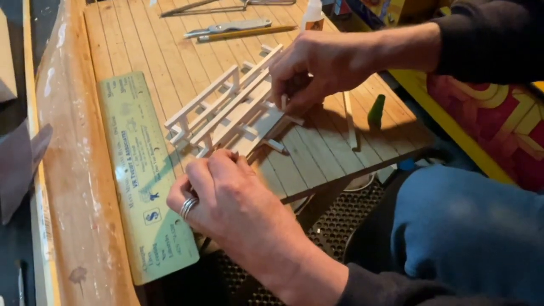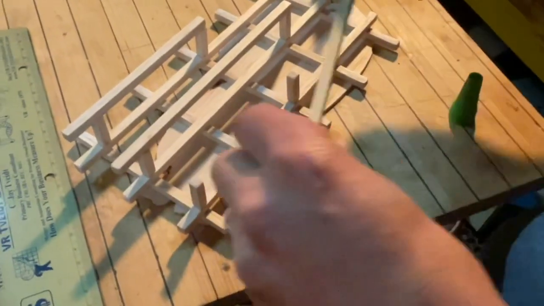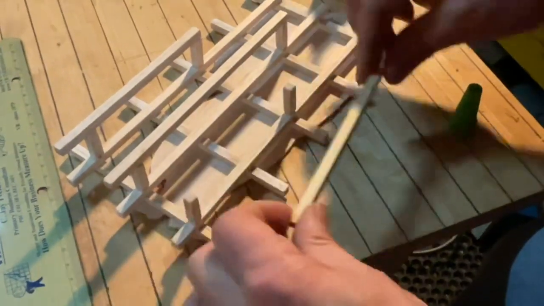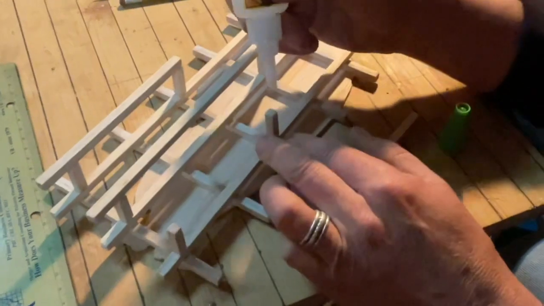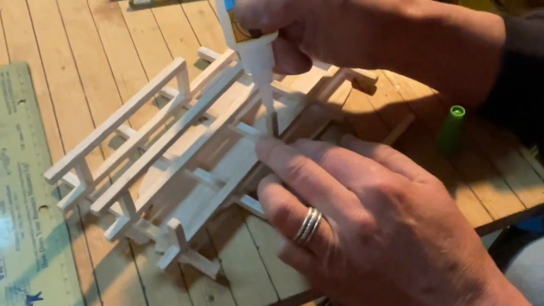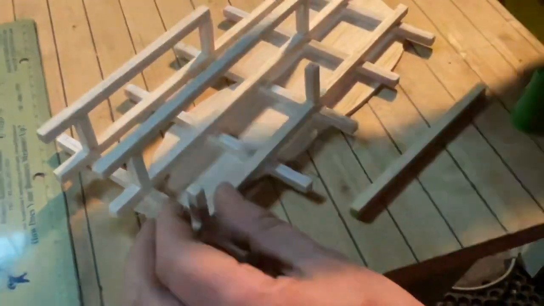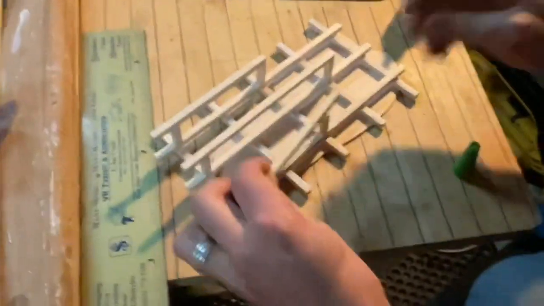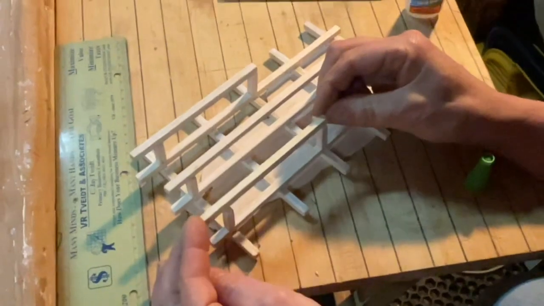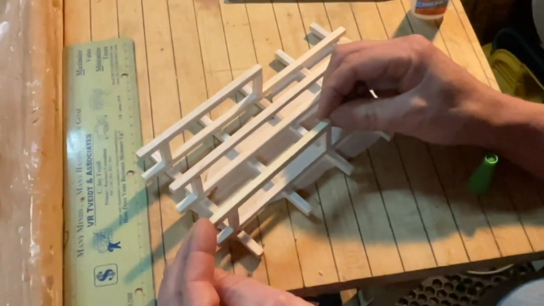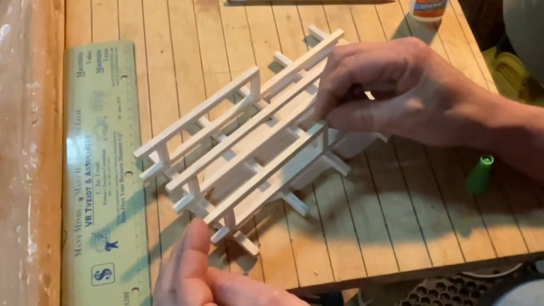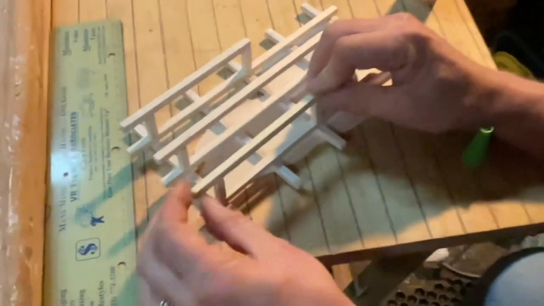So then we've got our two uprights, and then we'll glue this guy in. We'll just put a dab right here, dab right there, and line this guy to the top of that support right there.